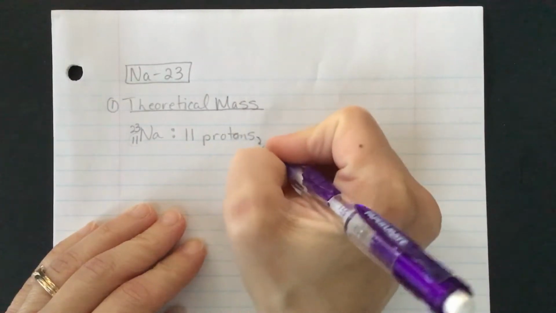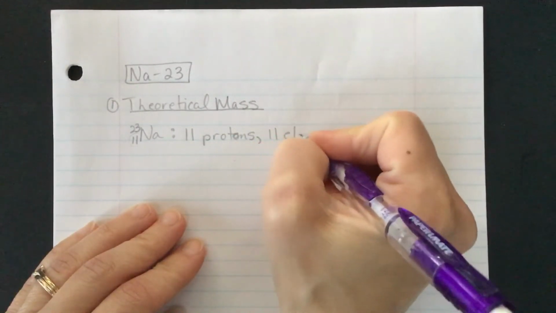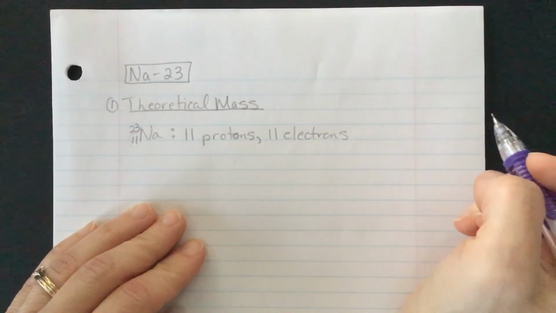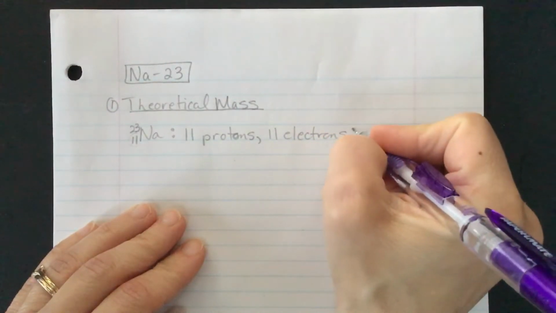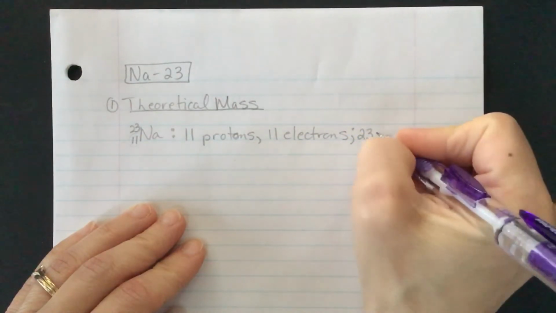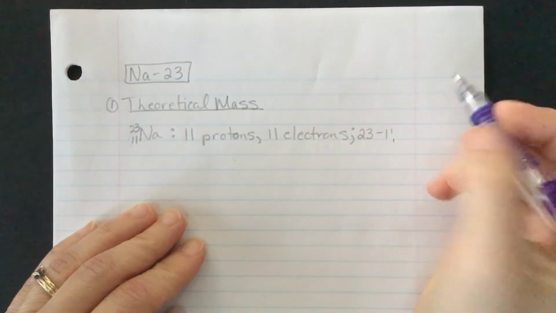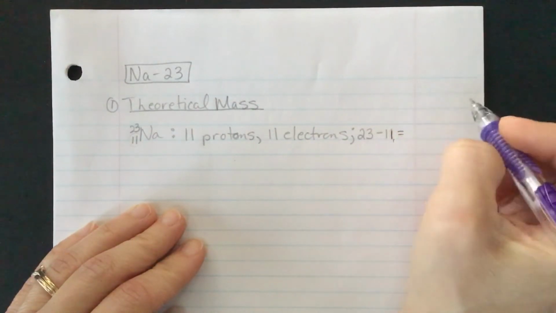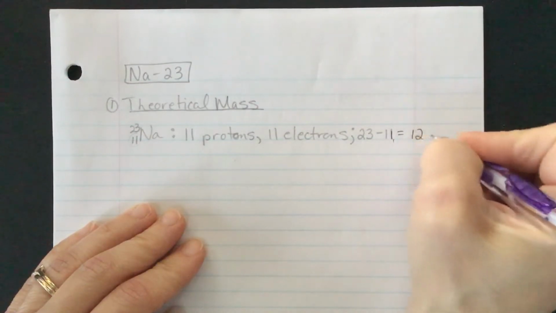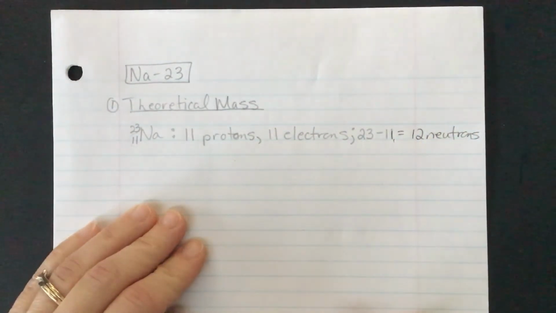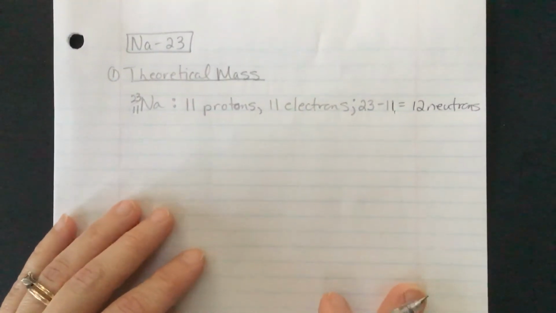The number of protons is the same as the number of electrons, so that is also 11. And to find the number of neutrons, I subtract the atomic number from the atomic mass. And so 23 minus 11 is 12 neutrons. So that's where they get those numbers from, just as a reminder.